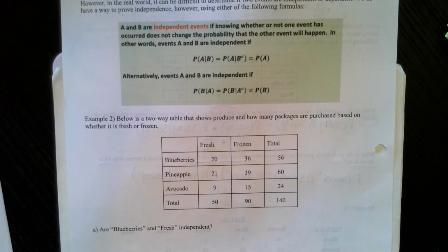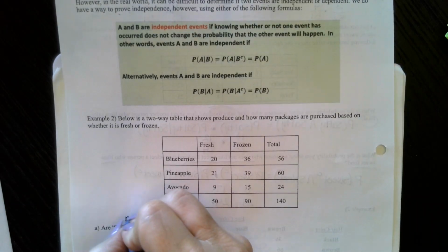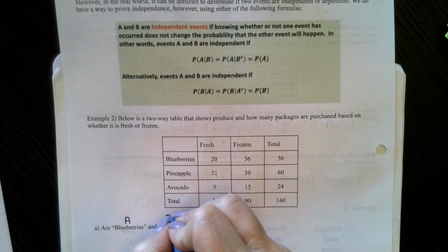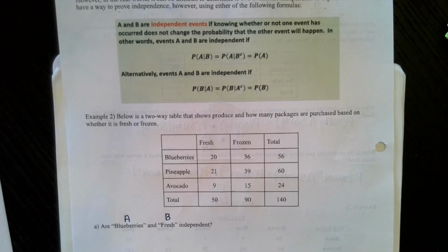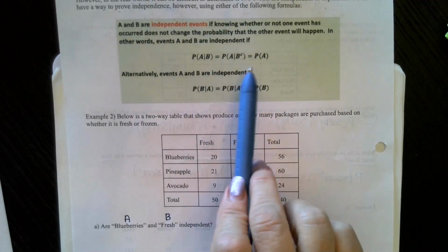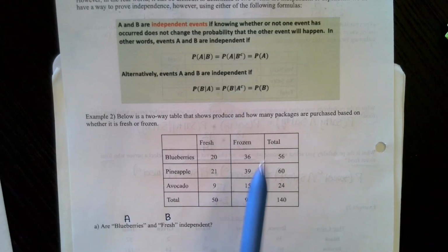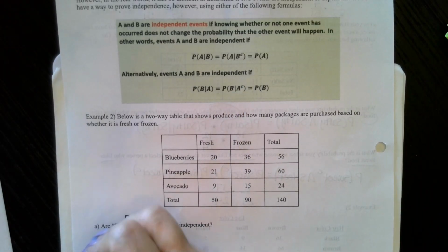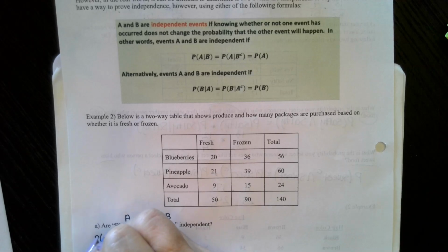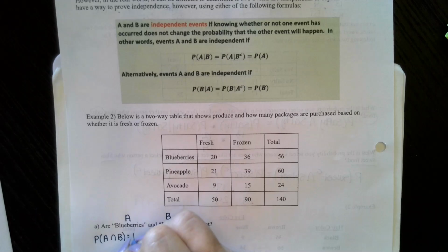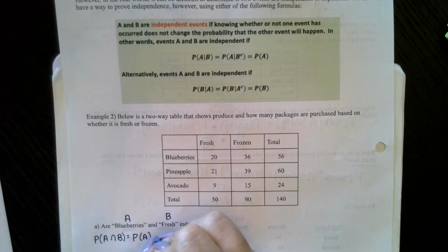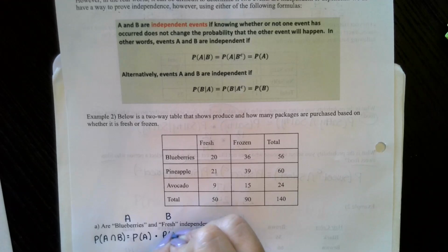So I'm going to say blueberries are A and fresh is B. I'm just going to label those A and B so that we can use our formulas up here to make it make sense. Okay? So what I have is the probability of A and B equals the probability of A times the probability of B.